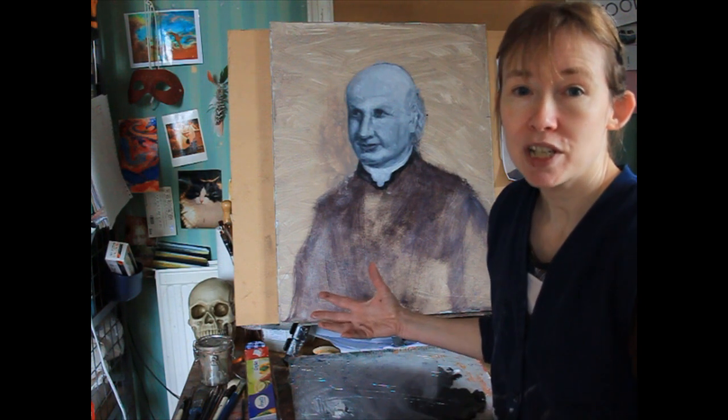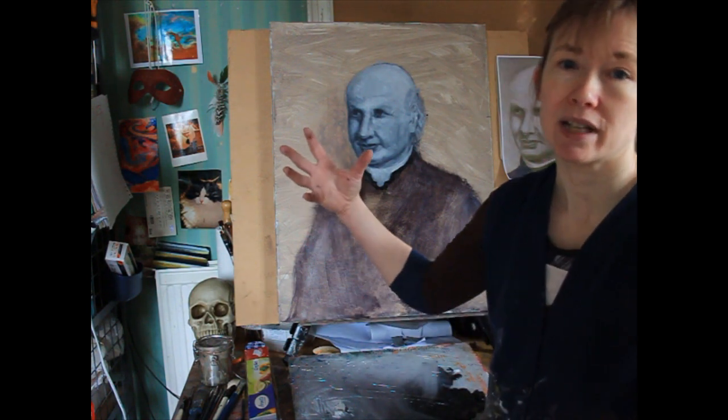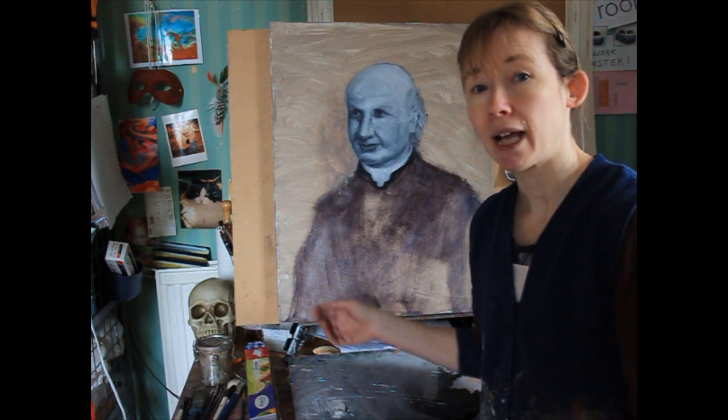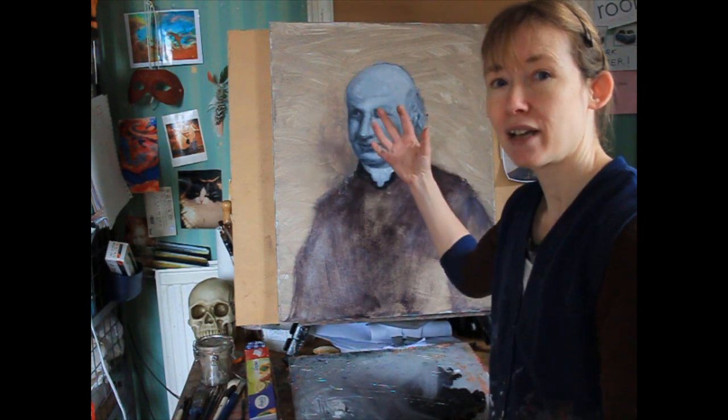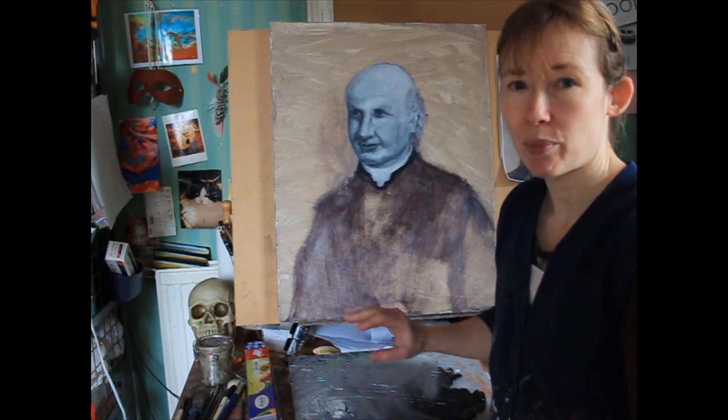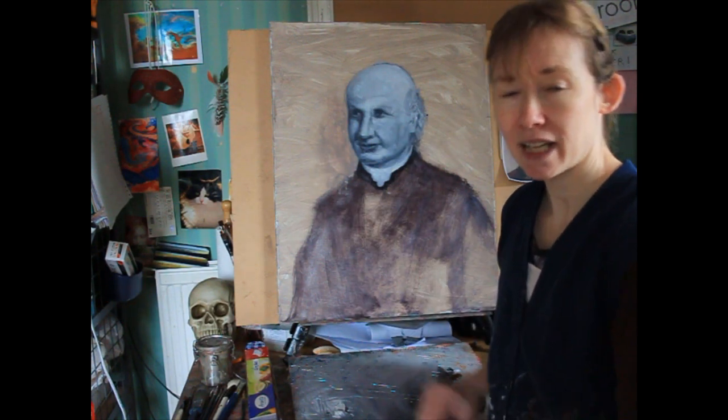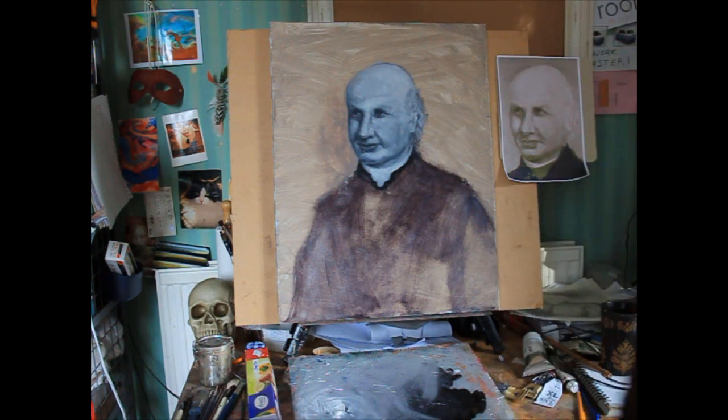When you look at the finished painting, the sitter does appear to come straight out of the picture at you, and this is how it's done. Opaque paint advancing, transparent paint receding. Take a look at some examples.